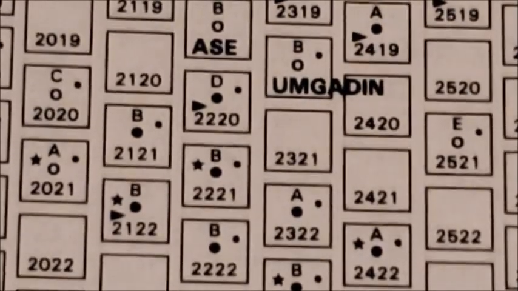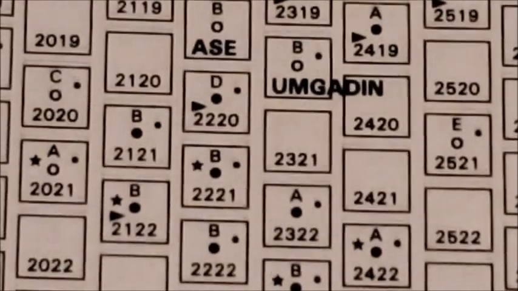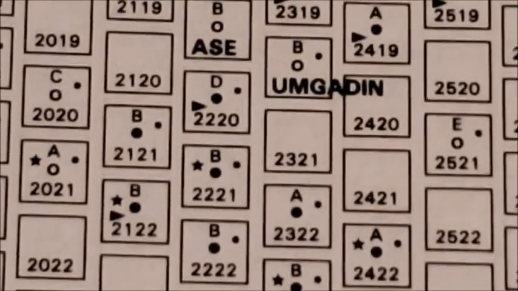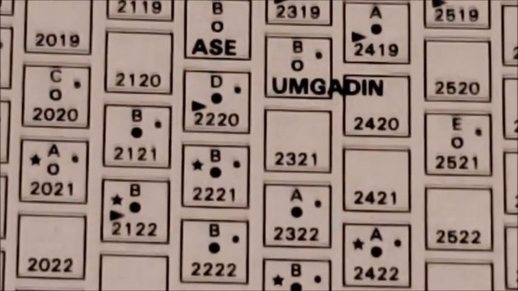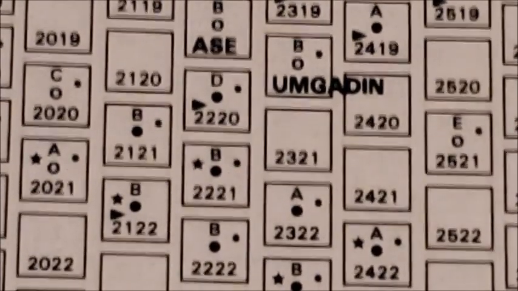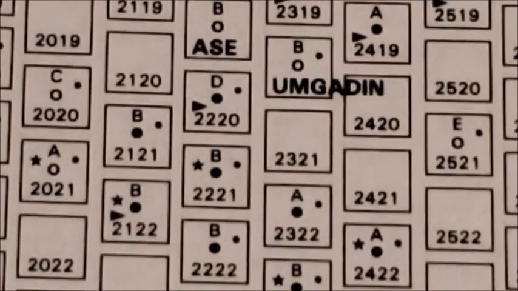So Umgaden has a Class B starport. It does have wilderness refueling, but it is a desert world, or it has a low hydrographic reach. That's it. That's all we know about that world. Everything else has to be fleshed out by you.